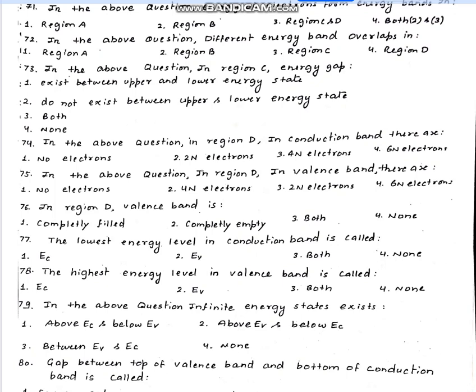So good morning everybody, myself Acharya Vishvendra, and in NCERT line-to-line discussion we are discussing chapter number 14, which is semiconductor electronics. So let's start with question number 72 here.